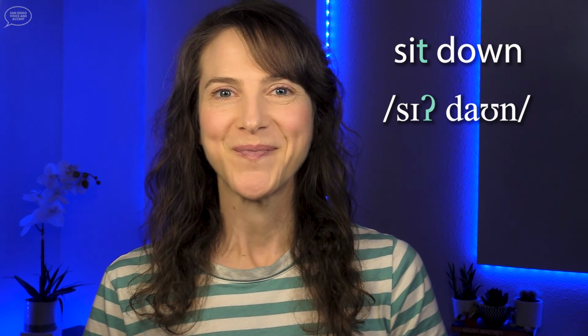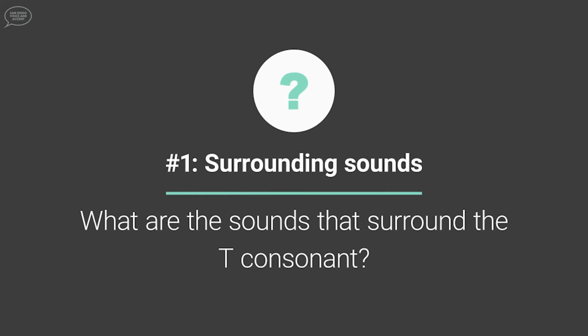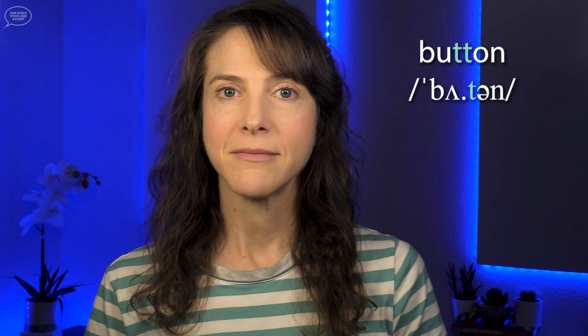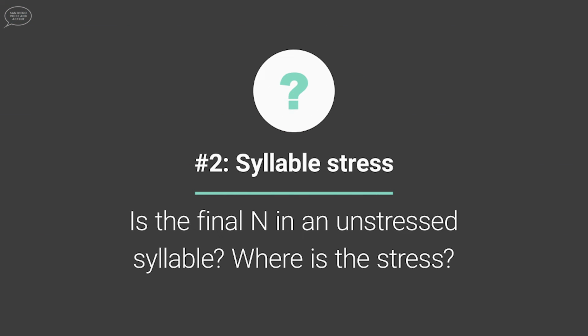Sit down. You have to pay attention to two things in order to determine if you should use the stop T. Number one, pay attention to the sounds that surround the T consonant. Ask yourself, is the T between vowels? And is the second vowel part of a syllable that has a final N consonant? If the answer is yes, then take your analysis one step further and move to the second consideration, the syllable stress.